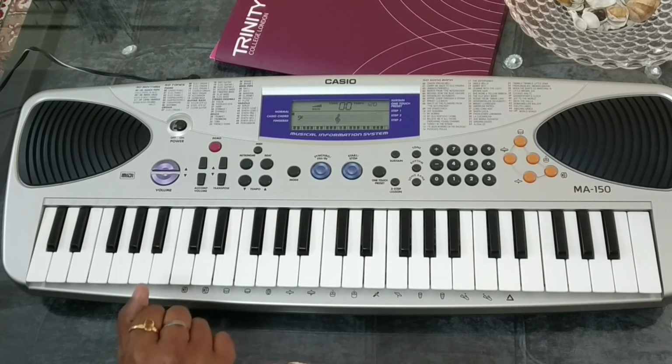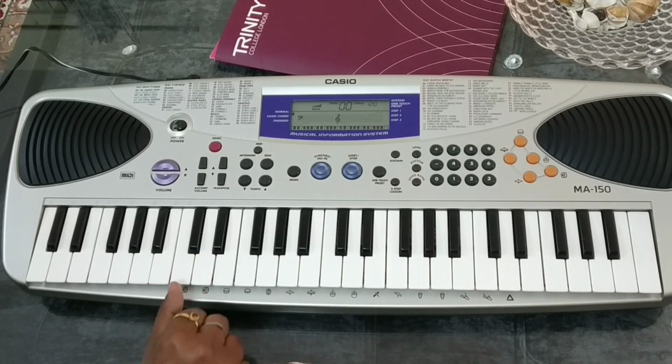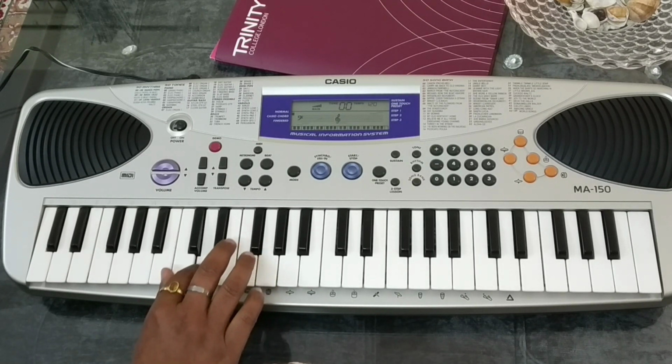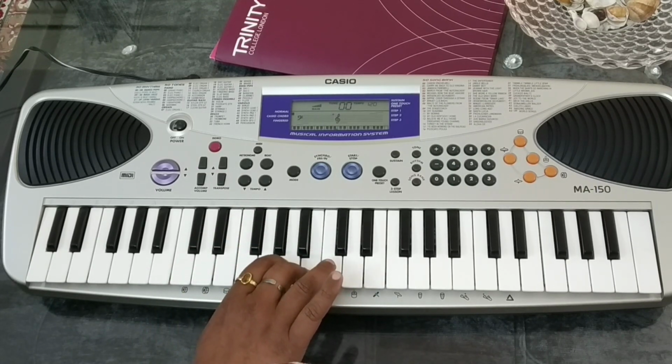Now I am also going to tell you that this Sa Re Ga Ma Pa Da Ni Sa, what you are playing, this is Sa and this is C. When we talk about instrumental music, this Sa is called C. This Re is called D. And when we sing, the same notes are going to be Do, Re, Mi, Fa, So, La, Ti, Do.